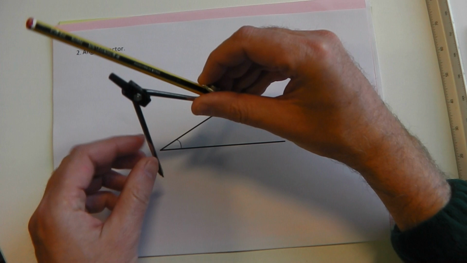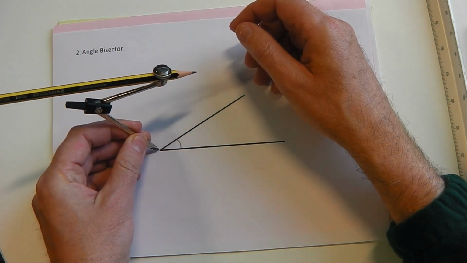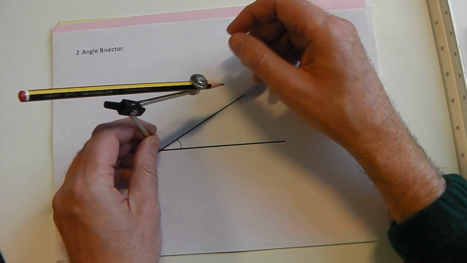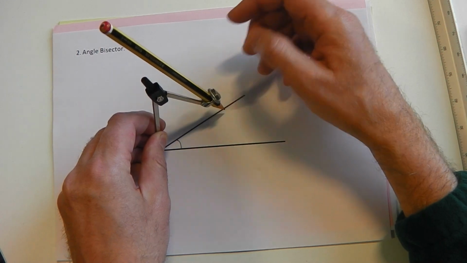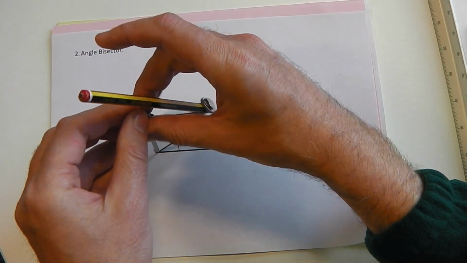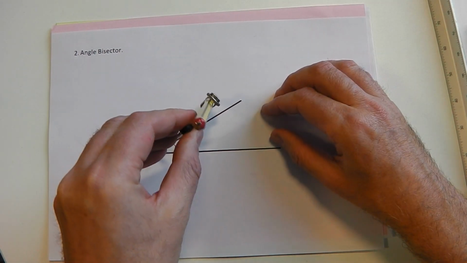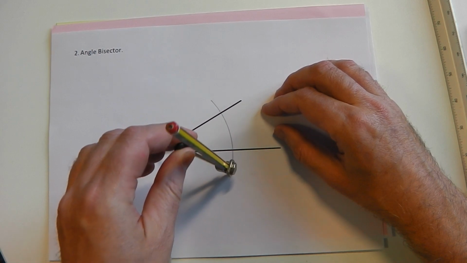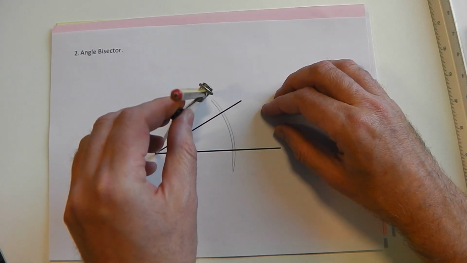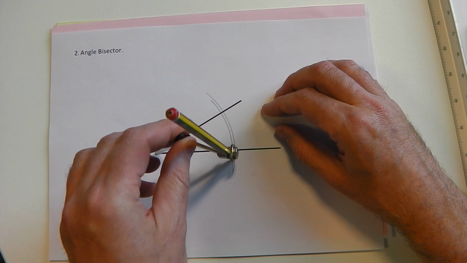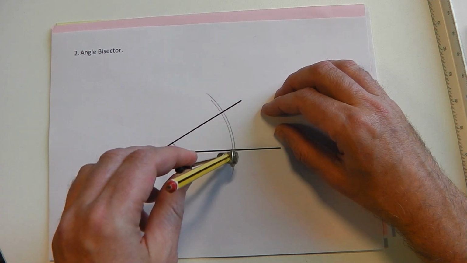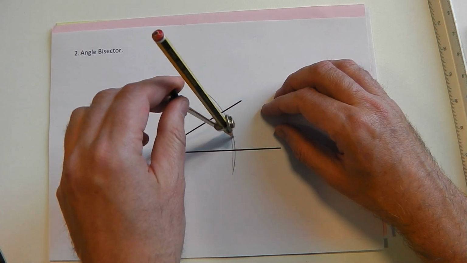So what we do, similar kind of thing, we put the point on the end there, and again about 2/3, 3/4 of the way along, and I'm going to draw an arc that goes across both lines. Now, did you see the way that compass slipped then? That happens sometimes, so we've just got to be careful of it.